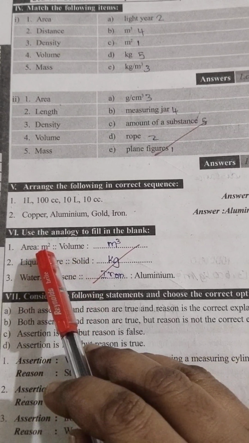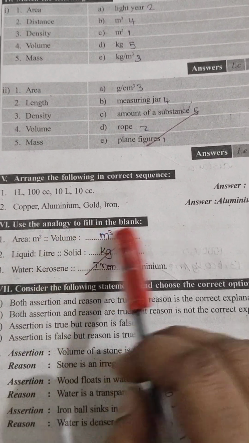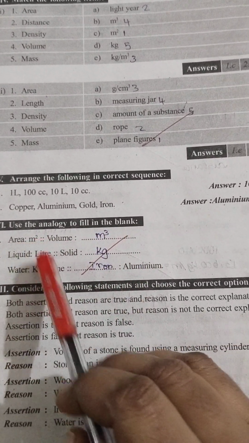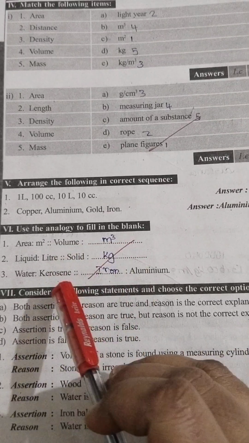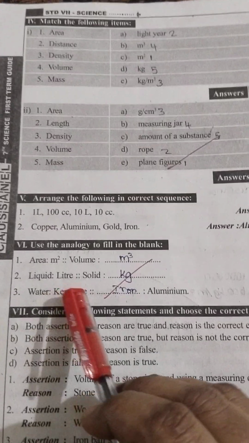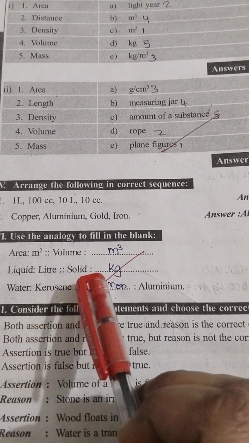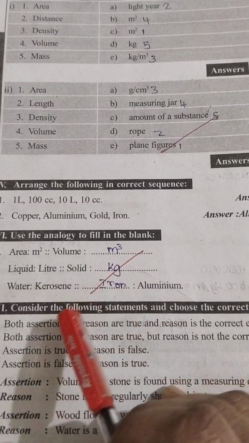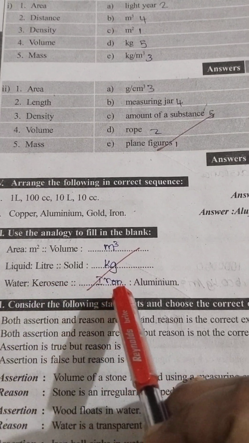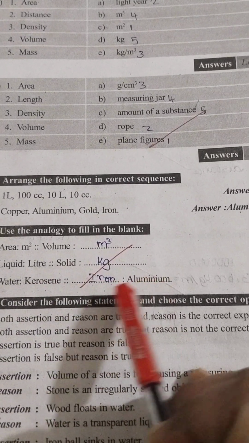Next, sixth exercise, use the analogy to fill in the blanks. Area, meter square; அப்போ volume க்கு meter cube, liquid liter, solid க்கு kilogram kg, water kerosene, அப்போது aluminium க்கு aluminium iron.